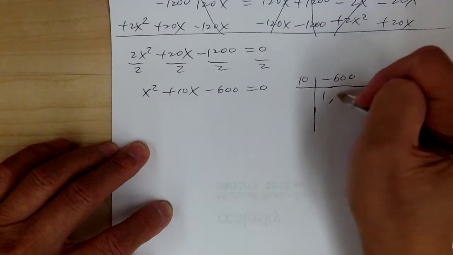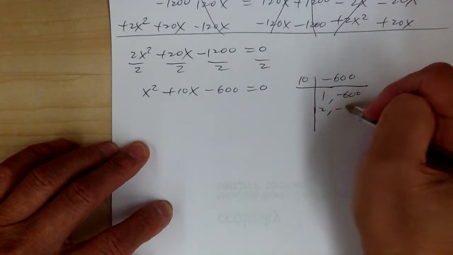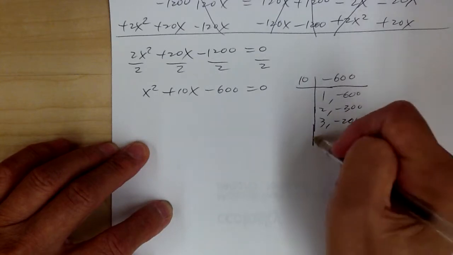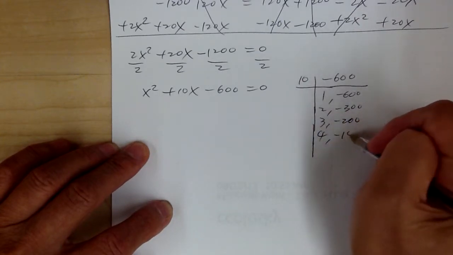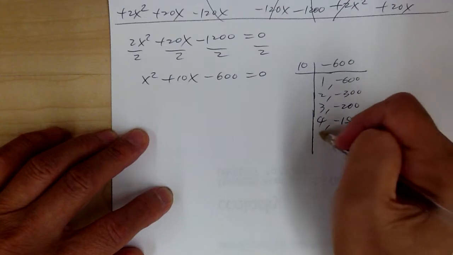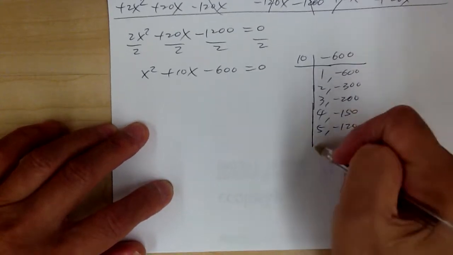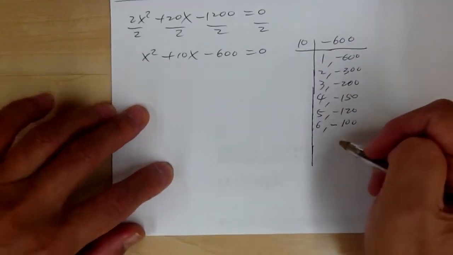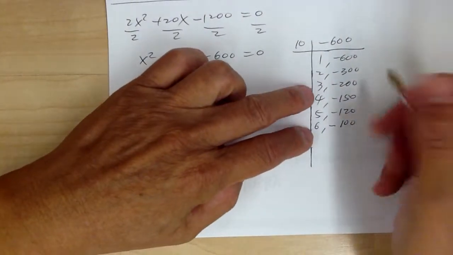So start with 1 comma negative 600, 2 comma negative 300, okay, 3 comma negative 200, okay, 4 comma negative 150, okay, 5 comma negative 120, 6 comma negative 100, 7 cannot, okay, 8.